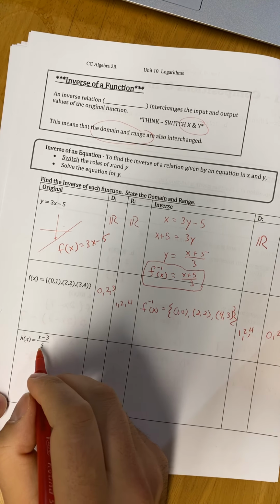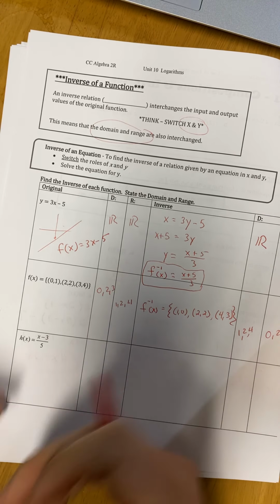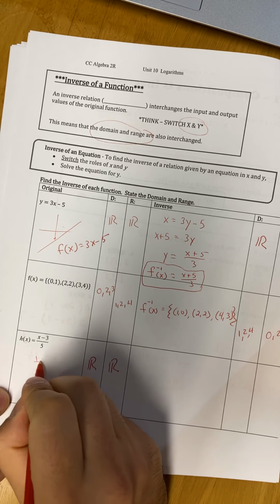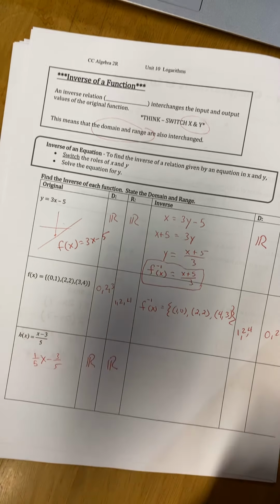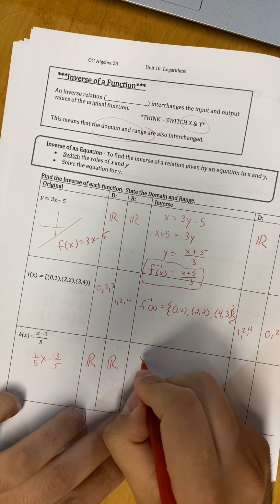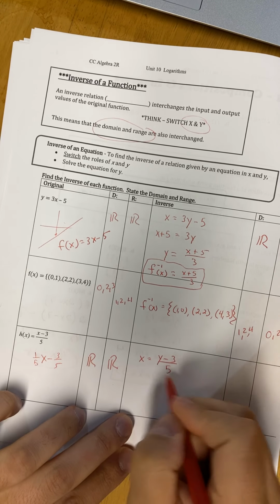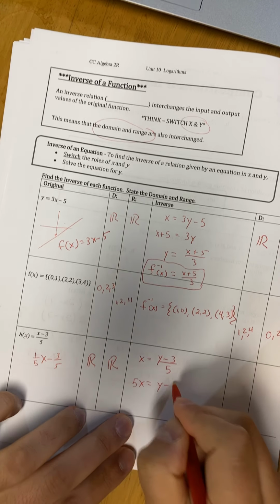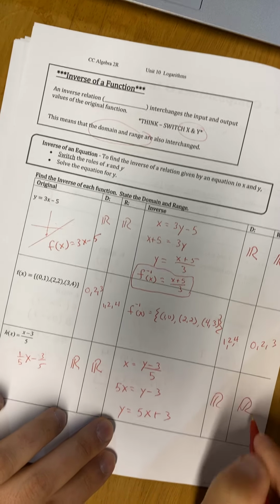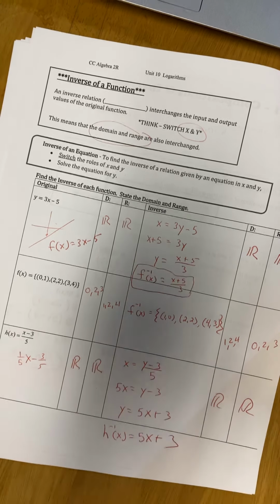All right, so there's no variable in the denominator, and there are no square roots anywhere. So these are still all reals, because it's really 1/5 x minus 3/5. It's a linear function, so the domain and range are all reals. To find the inverse, switch x and y and solve for y. So multiply both sides by 5 and then add 3. And these are still all reals. So h inverse is 5x plus 3.